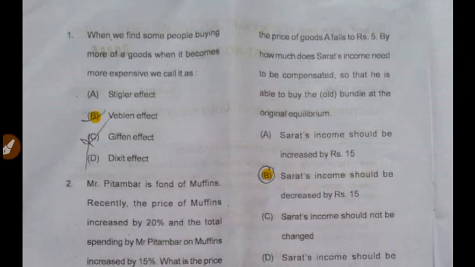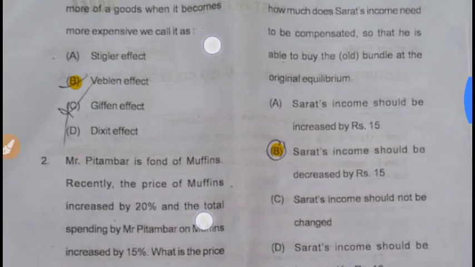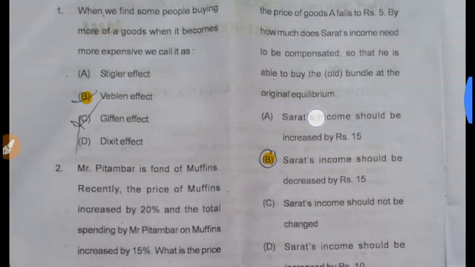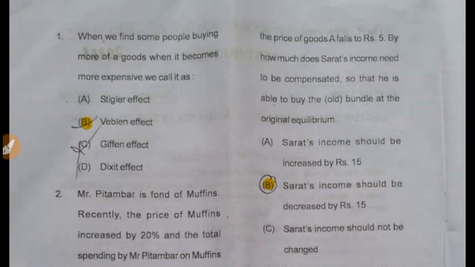When we find some people buying more of a good when it becomes more expensive, we call it the Stickler effect, Veblen effect, Giffen effect, or Dixit effect. So here the correct answer is the Veblen effect, because people buy more of the good when it is more expensive. It is nothing but the Veblen effect.